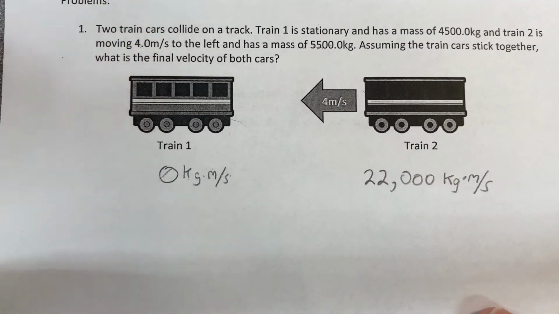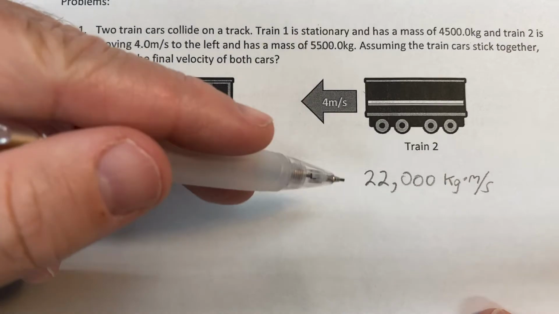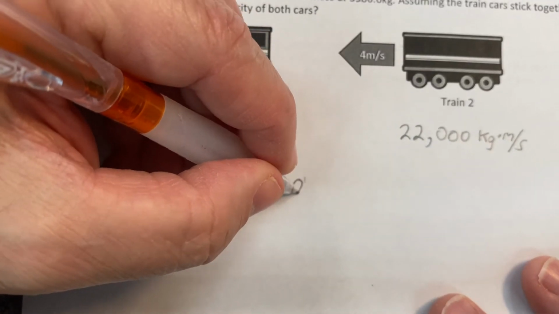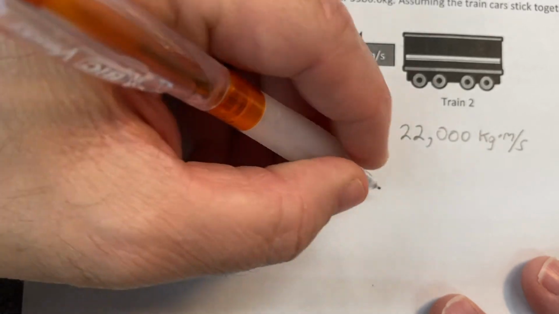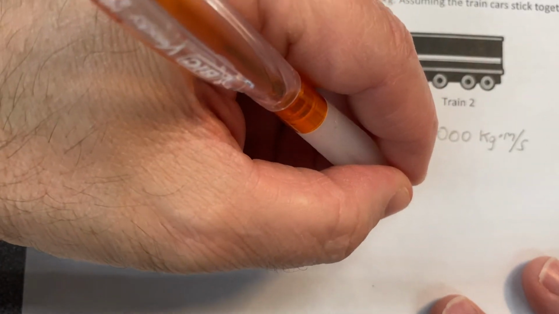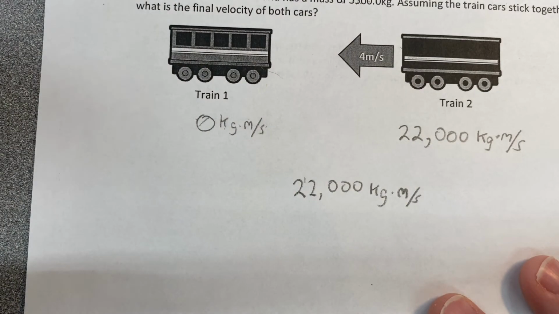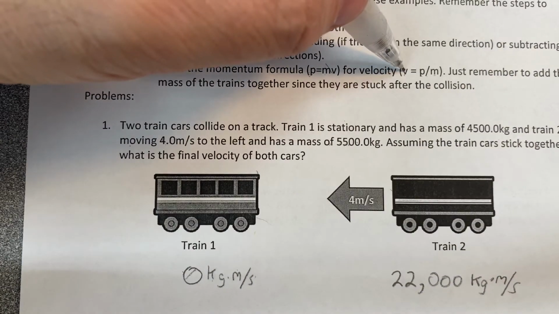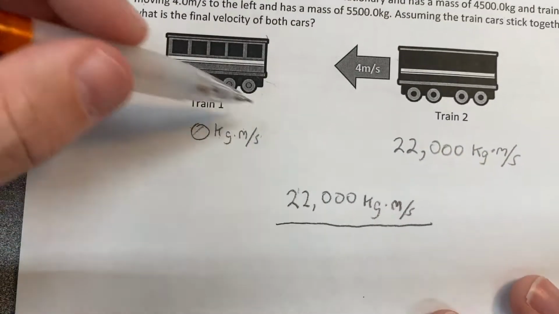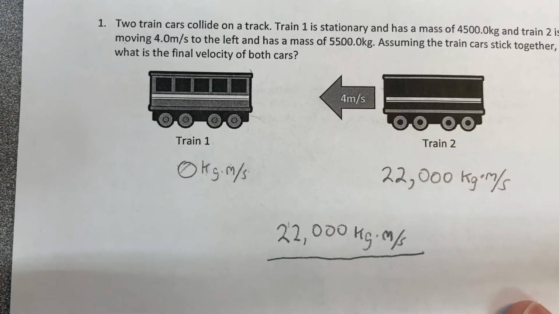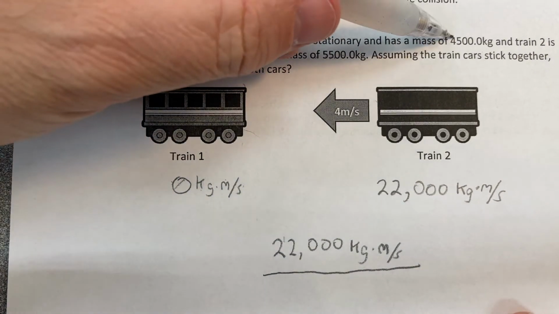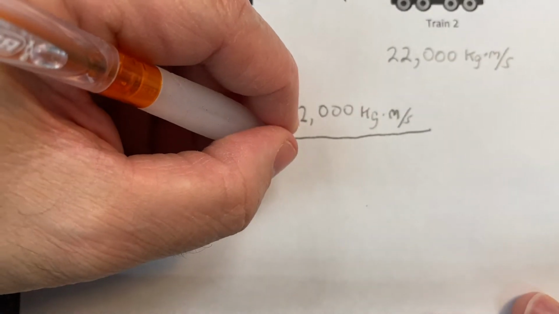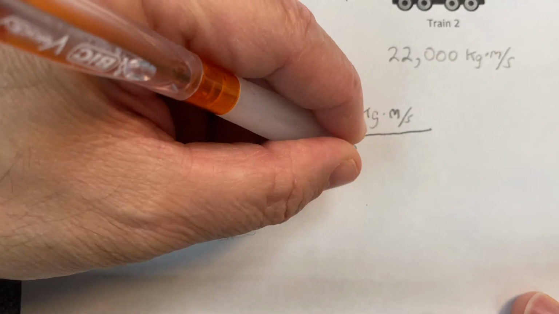Now, the total momentum after the collision is going to be the momentum of the 2, and this one's 0, so it's just 22,000 kilogram meters per second. We put a dot there because it's a multiplication problem. And we're going to divide that because we said in our formula here, the velocity is the momentum divided by the mass, the total mass of both cars. So the total mass of both cars is 4,500 and 5,500. So that's 10,000 kilograms.